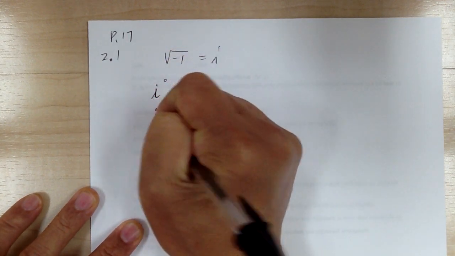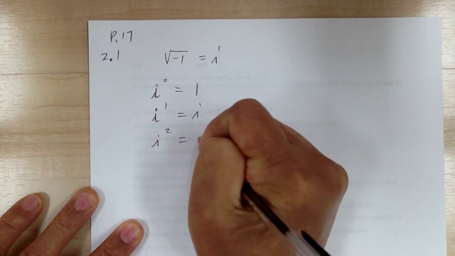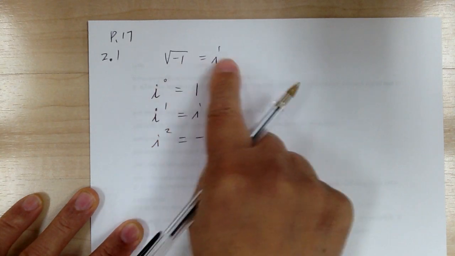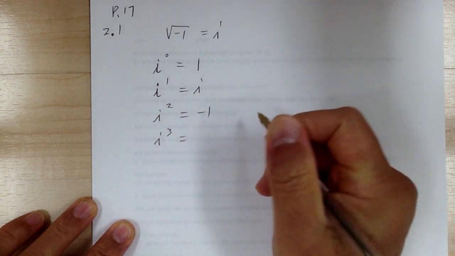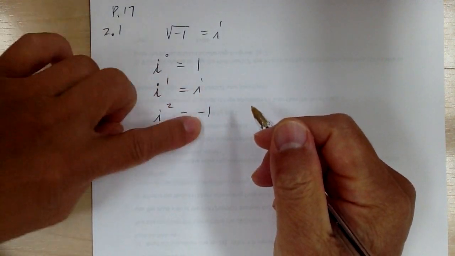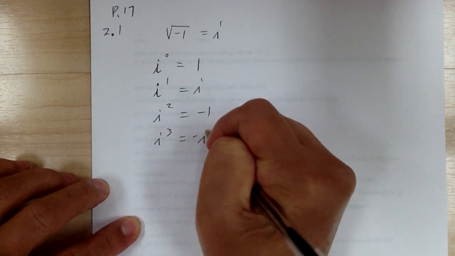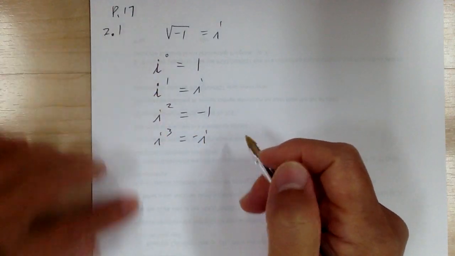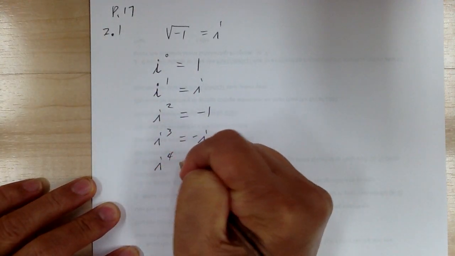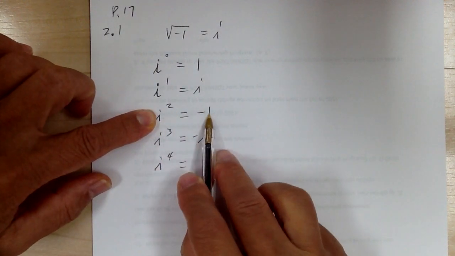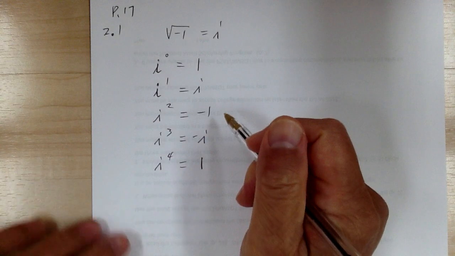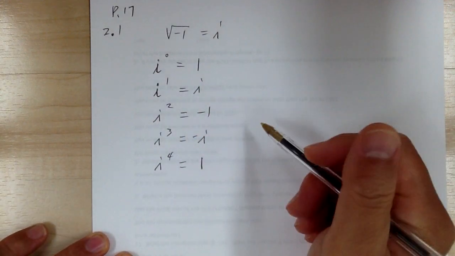Let's use a cursive. So i squared would give you -1, because if you square both sides you get -1. So i to the 3 power: to figure this out, you just multiply these two together. So this gives you -i. The 3 power is 1 times the 2 power. i to the 4th power, you square that, right? You square this, you get that. So -1 squared gives you 1. So you can see that it goes in a cycle of 4.